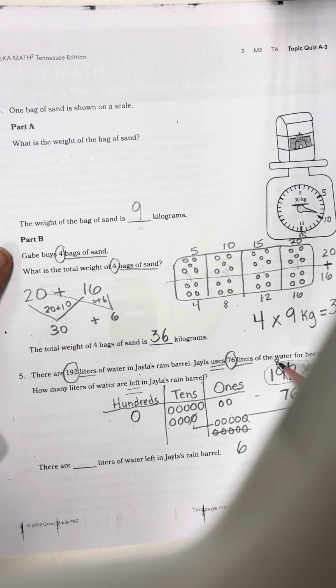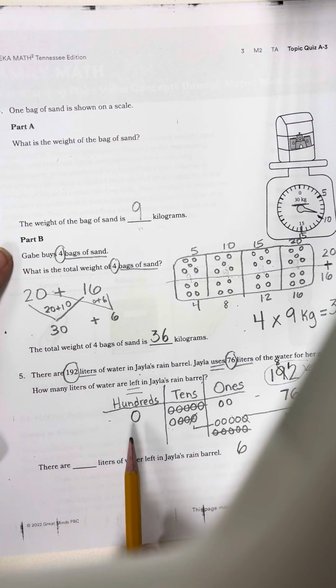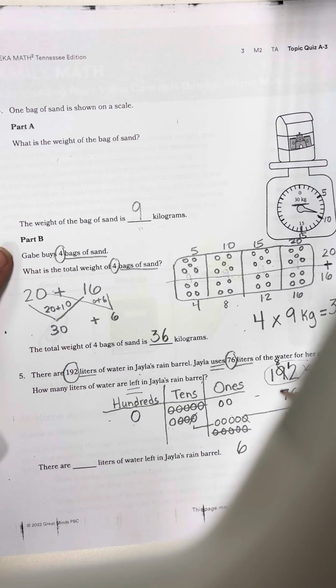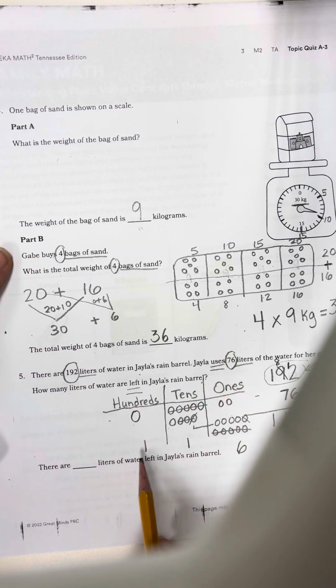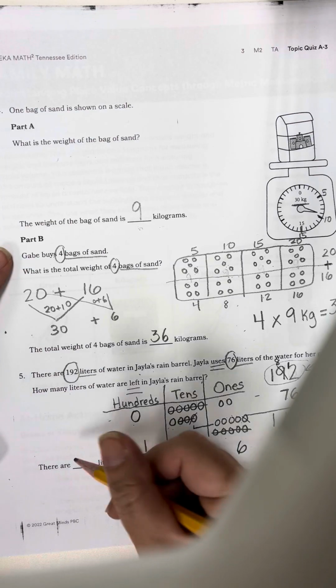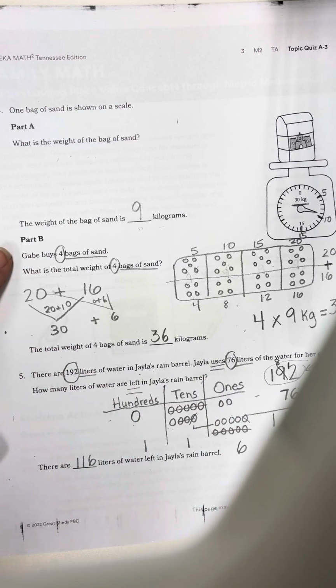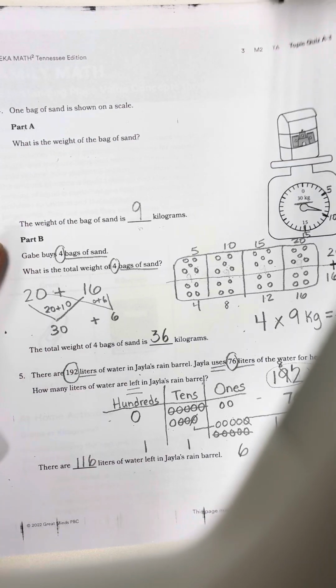Next, I look in my tens place. I have 8 tens, and I need to take 7 of those away. I'm going to take away 1, 2, 3, 4, 5, 6, 7, which of course leaves me with 1. 8 minus 7 is 1, 10. Finally, my hundreds, nothing is happening. So that 100 remains. It is still there. I had 116 liters of water left in Jayla's rain barrel. This was a subtraction equation.